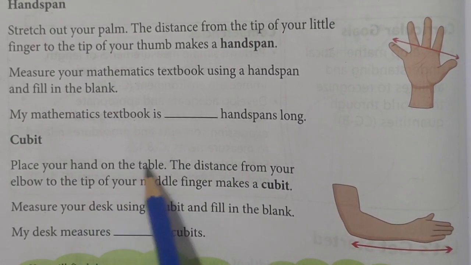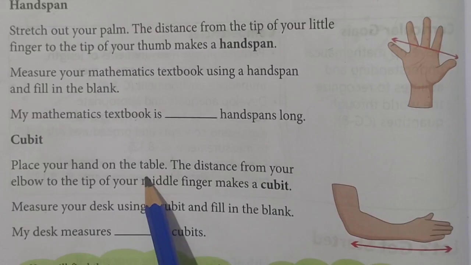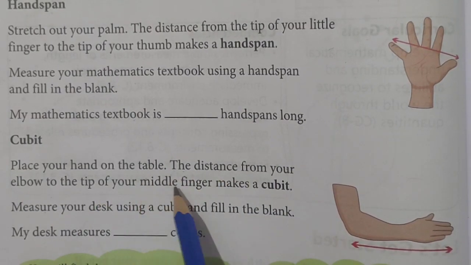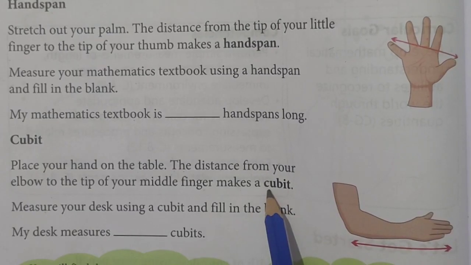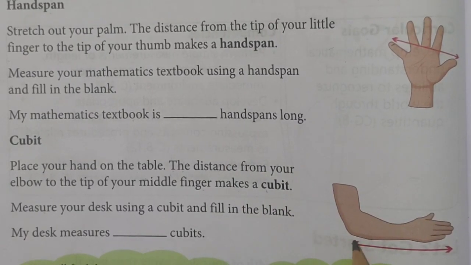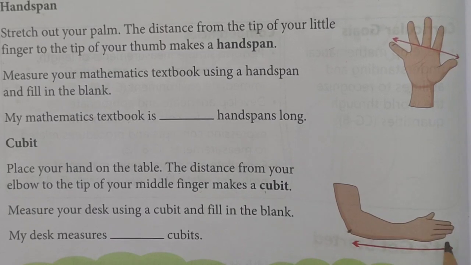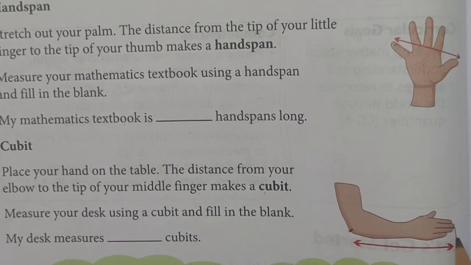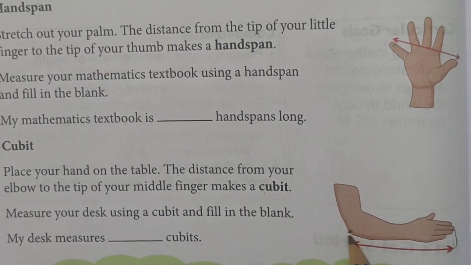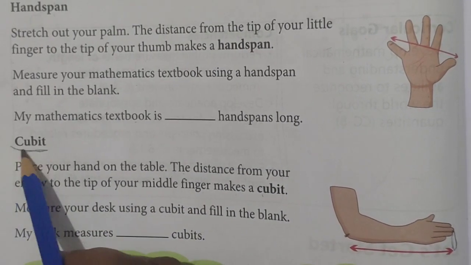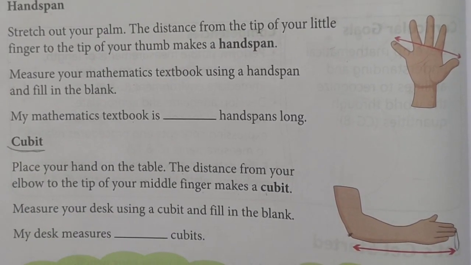Place your hand on the table. Then the distance from your elbow to the tip of your middle finger makes a cubit. Actually, what is a cubit? From the elbow to the tip of the middle finger, that means here. Now see here, elbow to tip of middle finger is nothing but the cubit. This distance is a cubit.